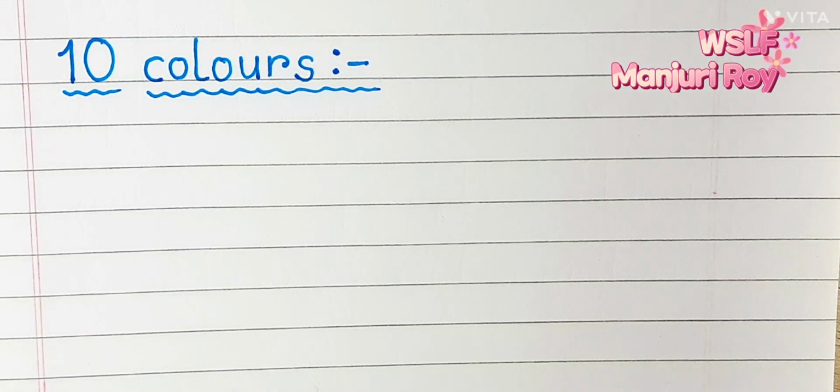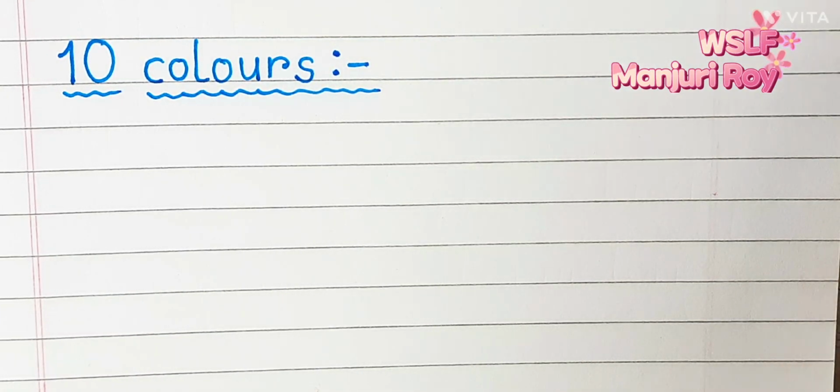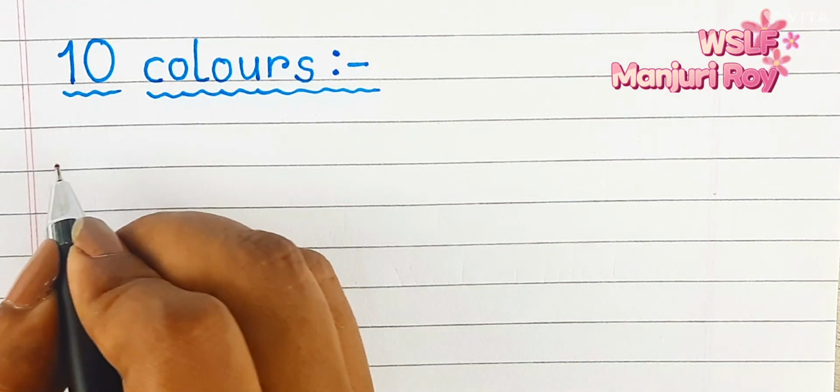Hi learners, today we are going to learn the 10 colors name according to the color of the ink. So let's start.